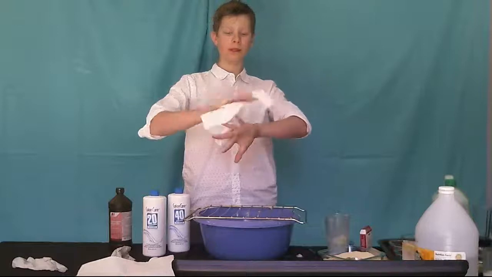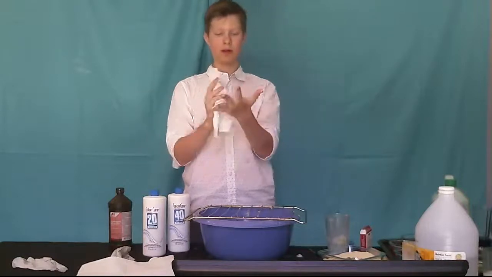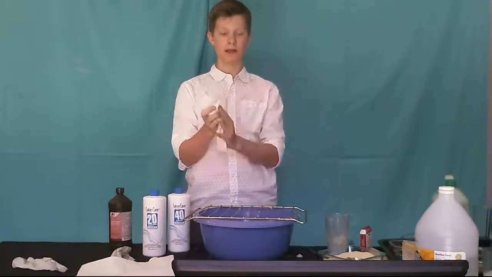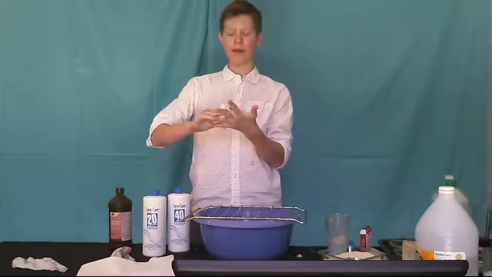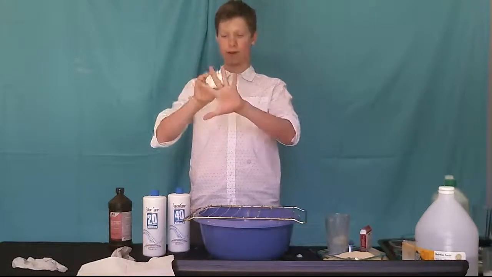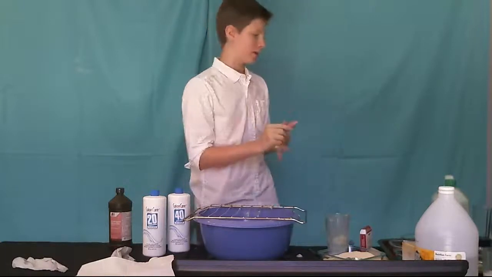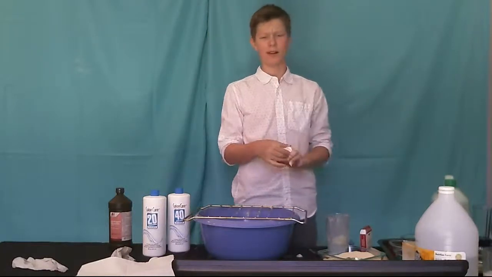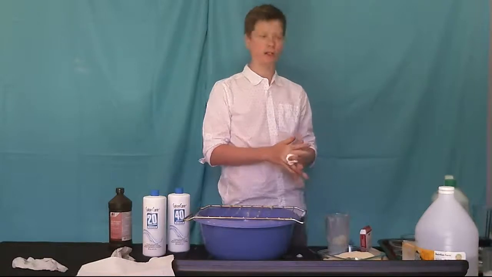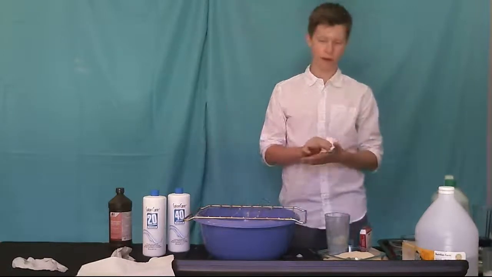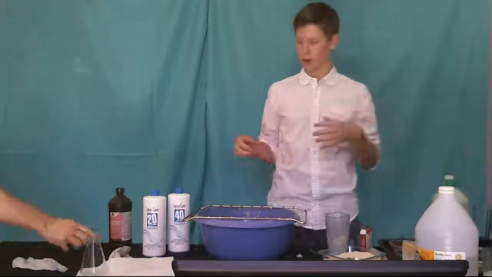And I'm going to put on some gloves because I don't like my skin being burnt, because that's not good. And I'd say wearing gloves is probably the best, unless you're allergic to latex, and then use latex-free gloves. Okay.